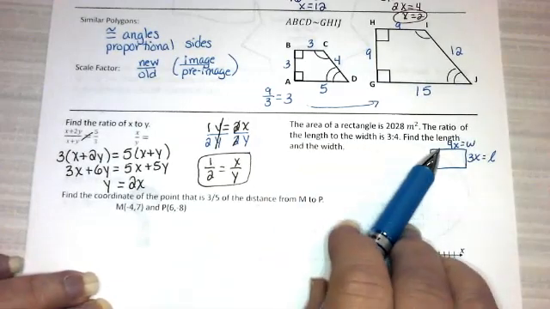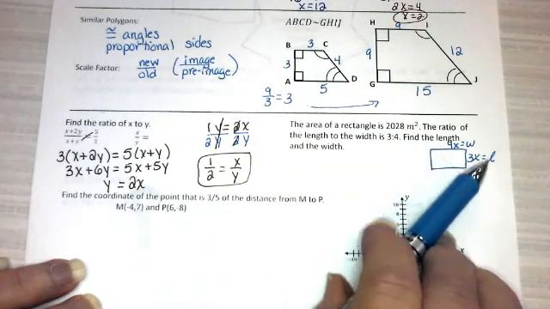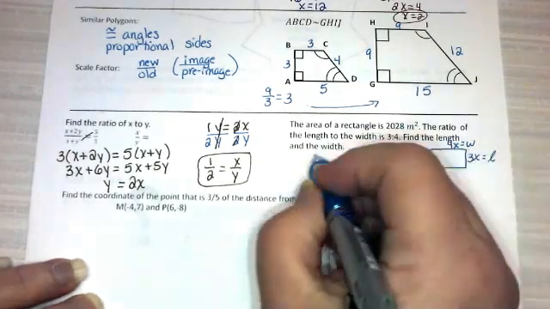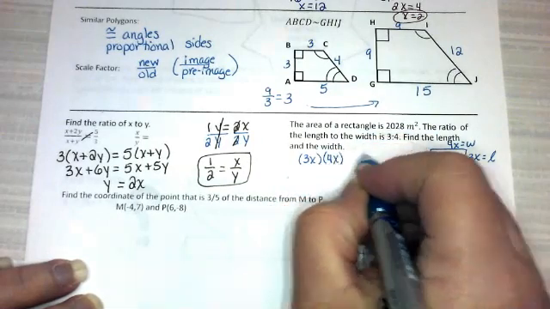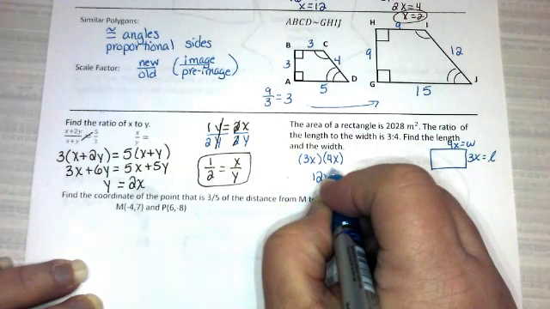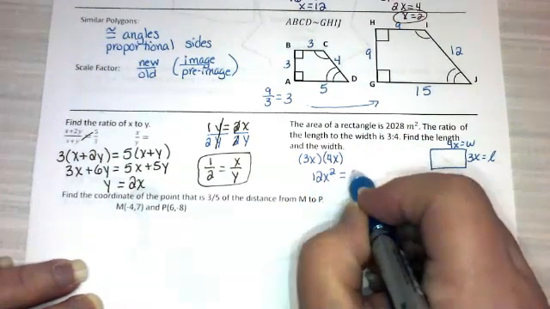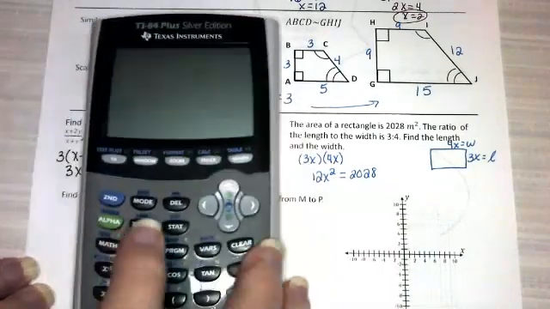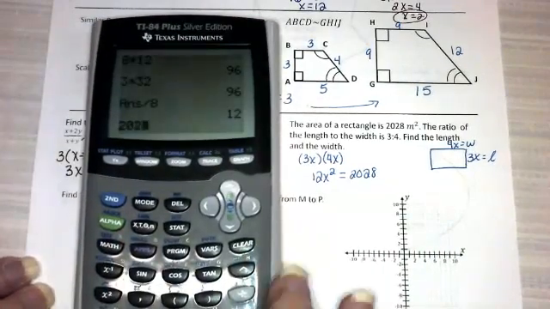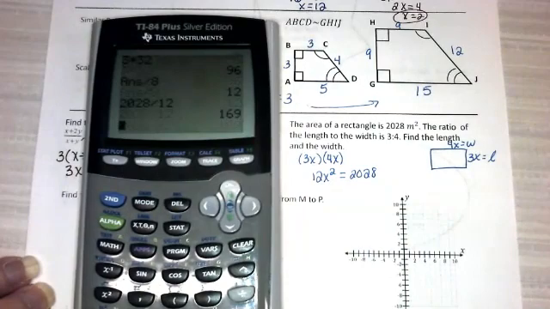Now, how do I find the area of a rectangle? I do length times width. So be careful here. 3x times 4x is 12x squared. Be careful there. Equals 2,028 square meters. So if I want to know what x is, I take my 2,028, divide by 12. Oh, looky there.